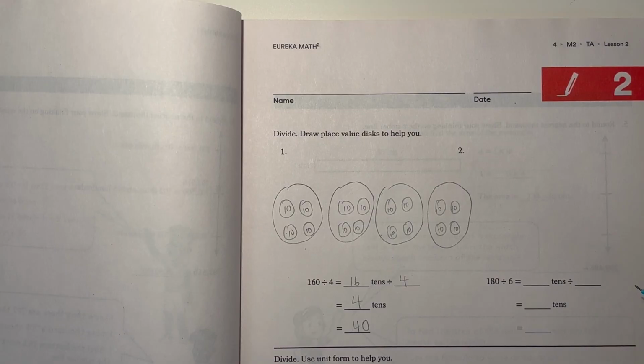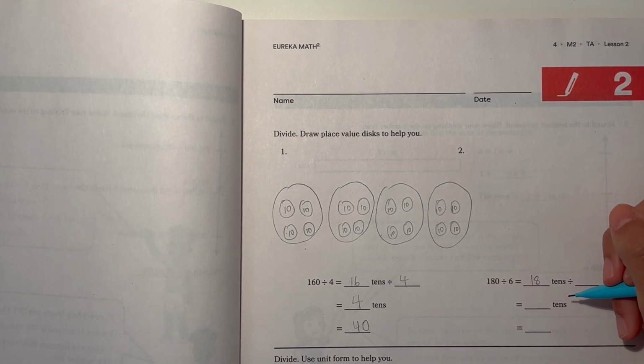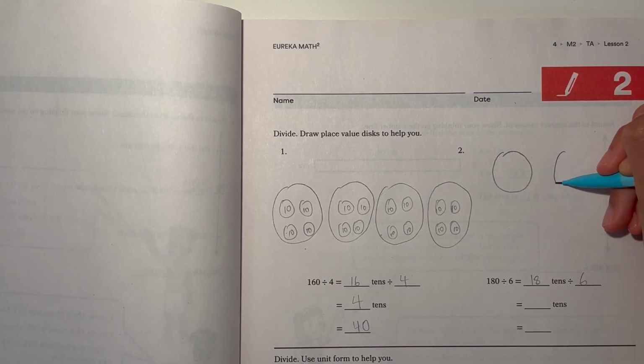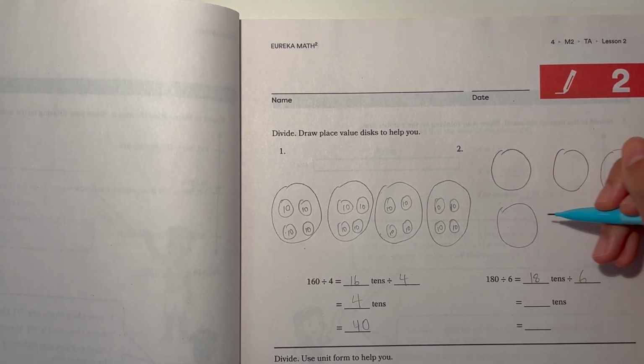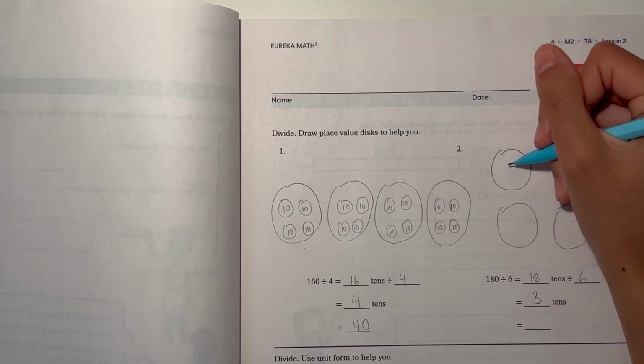Now we have 180 divided by 6. So 180 is equal to 18 tens divided by 6. So we can draw 6 groups. I'm going to make them smaller because we're kind of running out of space. 18 divided by 6 is 3, so that's 3 tens.